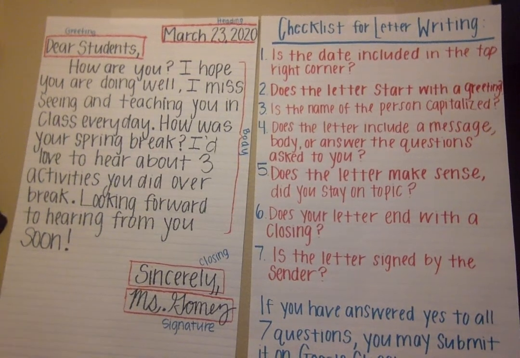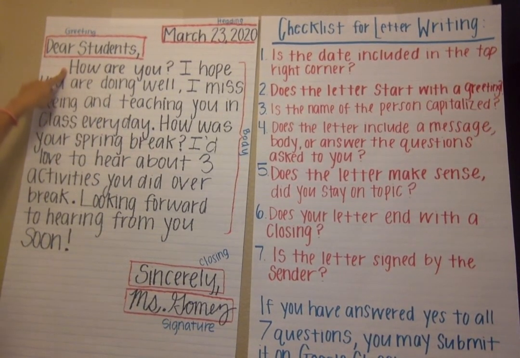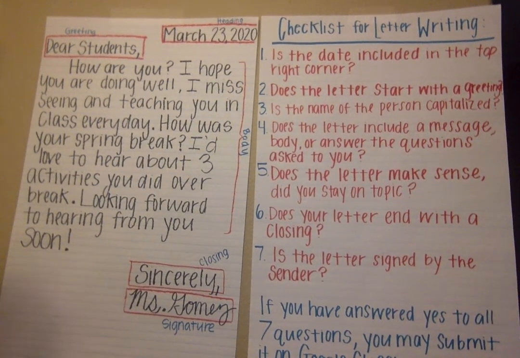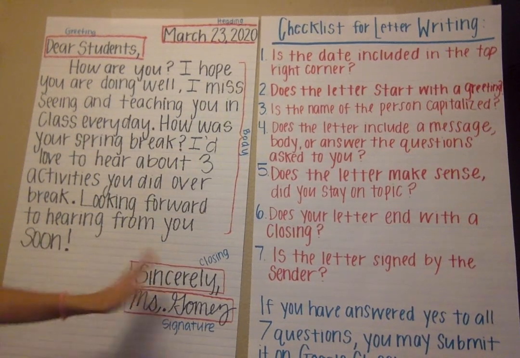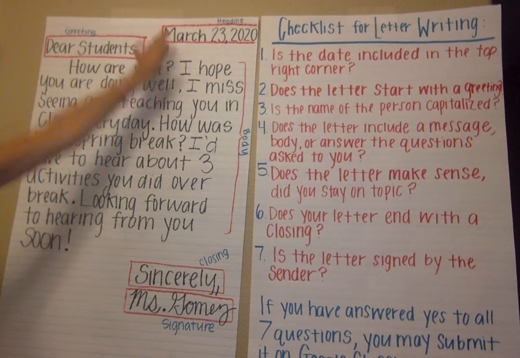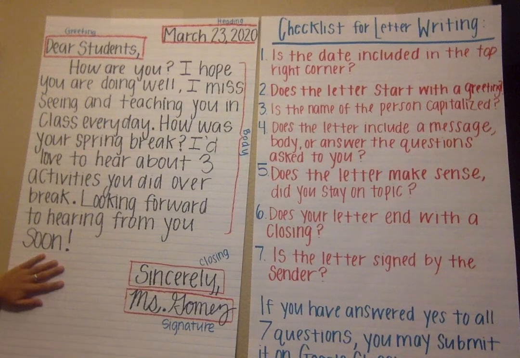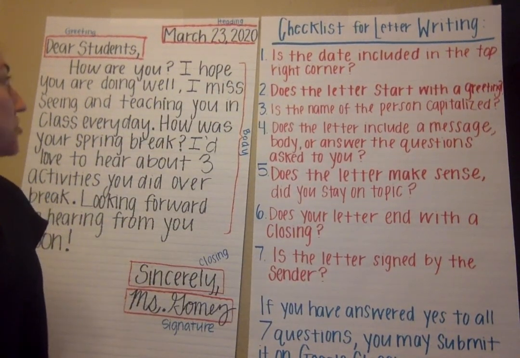It is also really important that you are indenting. Again, if you are doing it on the computer, it is the tab button. But if you are doing it on paper, I would use 2 or 3 fingers to try to space it out. And then again, sincerely and your name, or the closing and the signature, go on the far right-hand side of your paper, just like the date. Okay, so please make sure that you are answering this prompt today and then going over the 7 checklists for your letter writing.